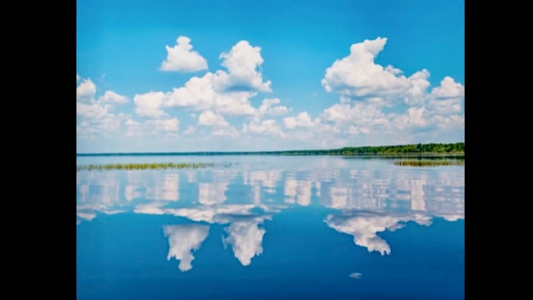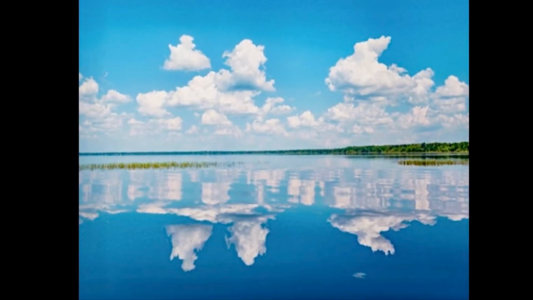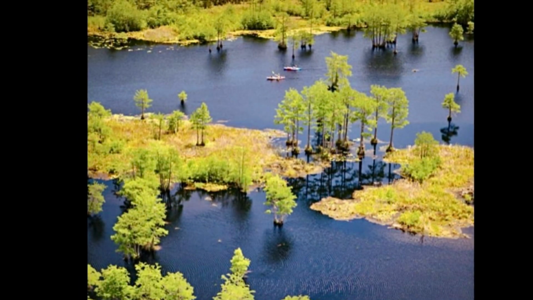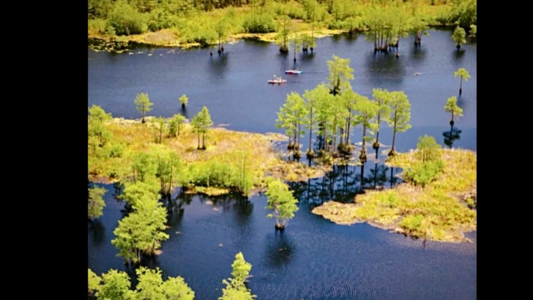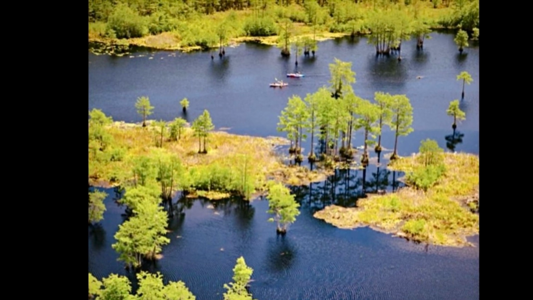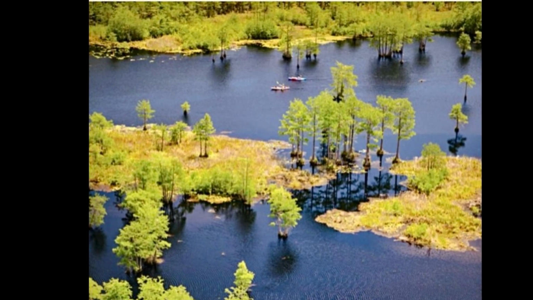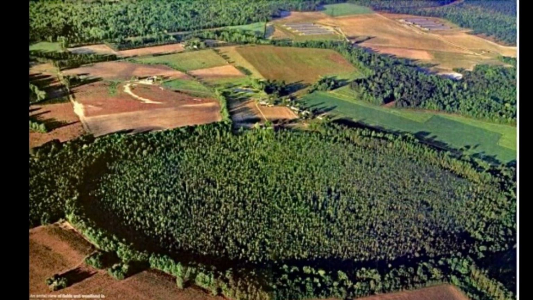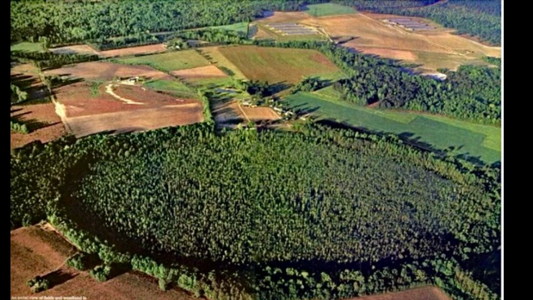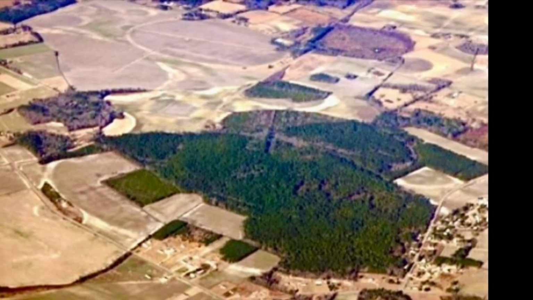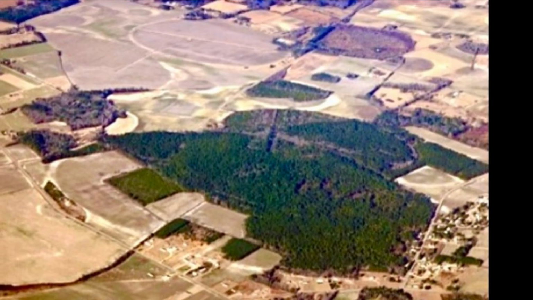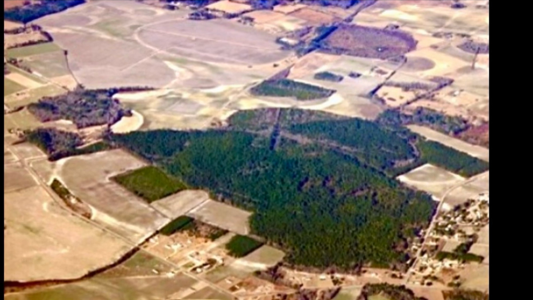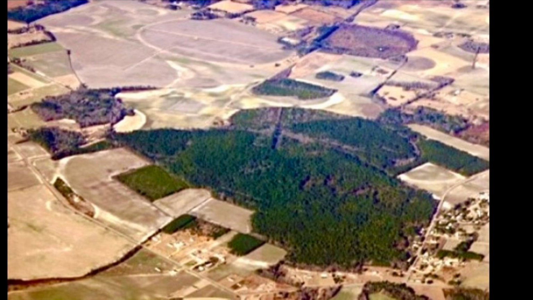Some take the shape of lakes, and they provide a lot of good wildlife habitat and fishing opportunities. Some are like swamps, like this, where you have islands of cypress trees and lots of edge for wildlife to reside in. Some are completely forested, like this one. And in the upper left hand of this image, you can see where they have drained the Carolina Bays and are using them for cropland or pasture land.